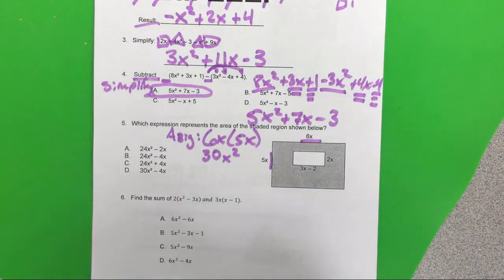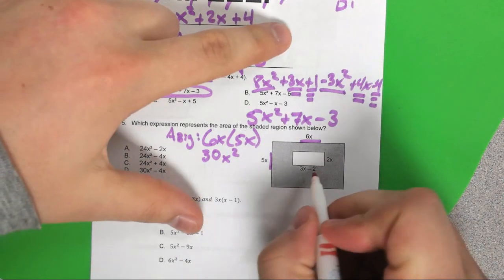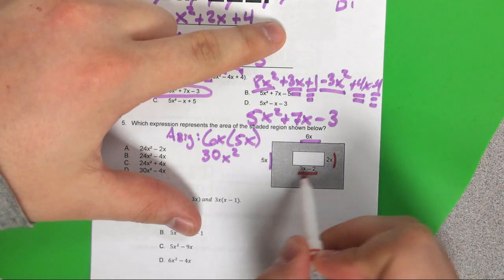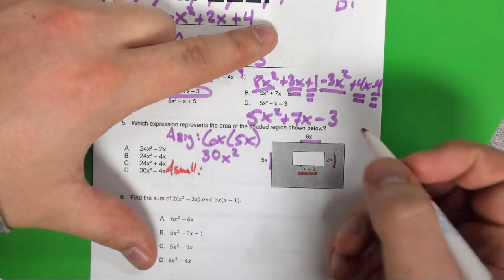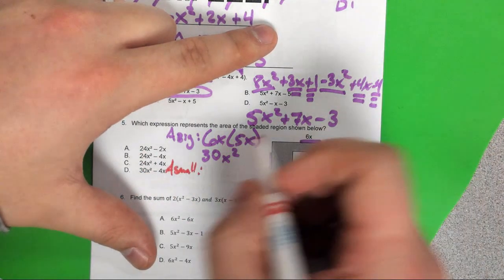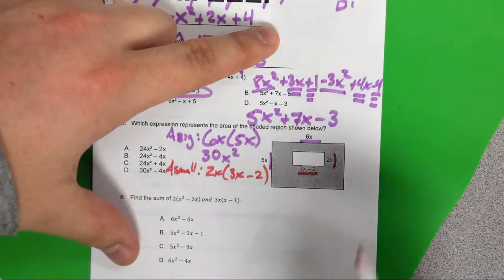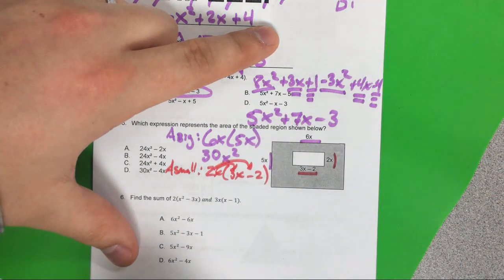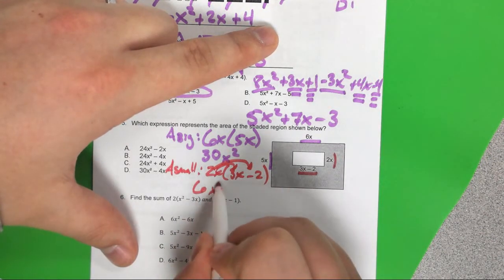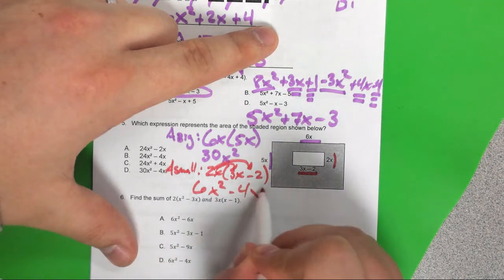Now our area of our small one is going to be our length times width on this one. So we've got 2x times 3x minus 2. So the area of our small one is going to be 2x multiplied by 3x minus 2, just like that. This one we actually need to distribute. So 2 times 3 is 6. x times x makes x squared. 2 times negative 2 is negative 4, and then there's an x.